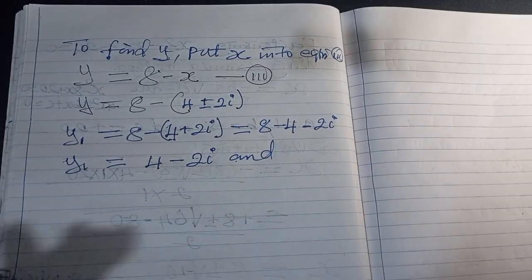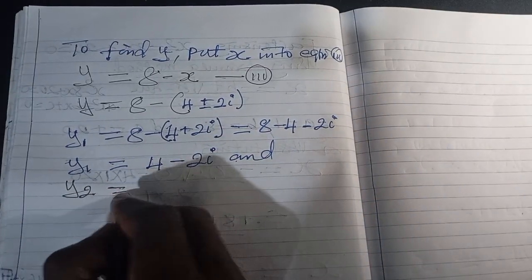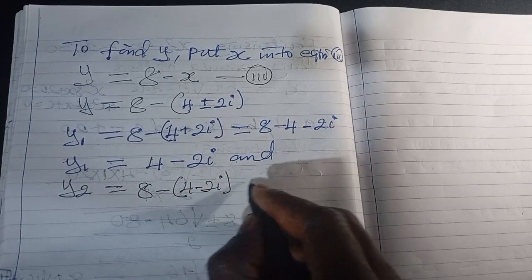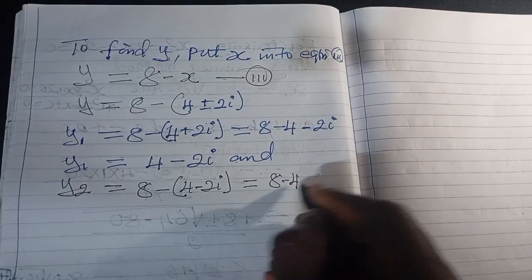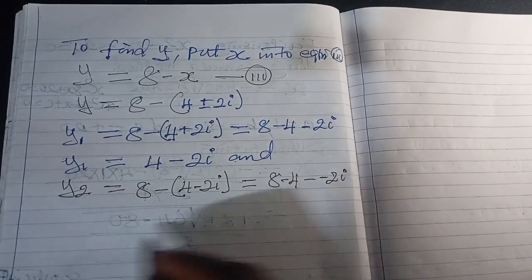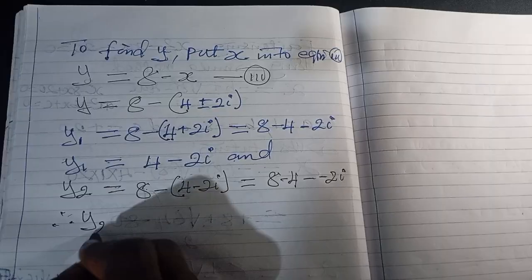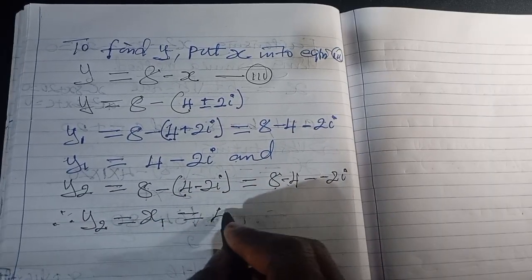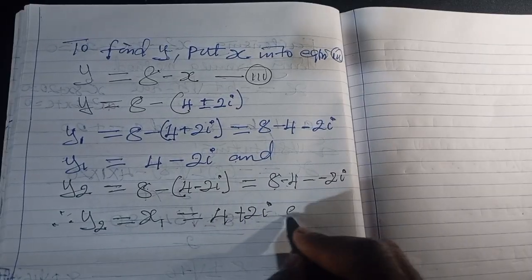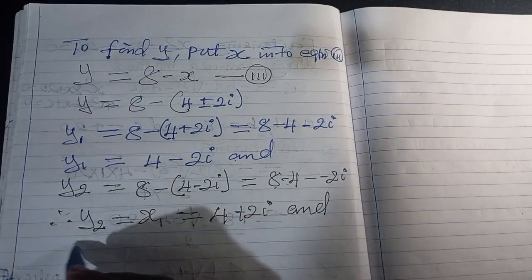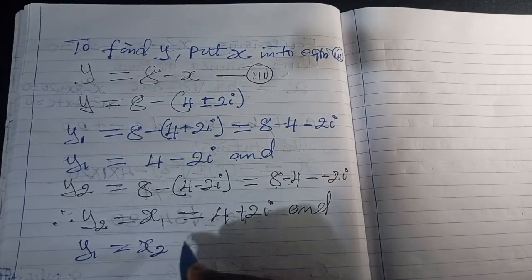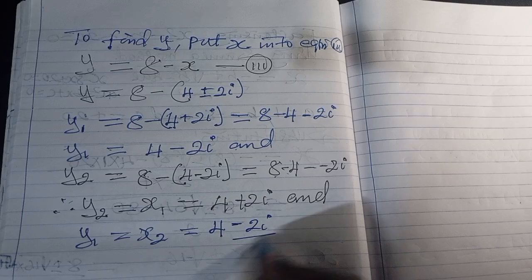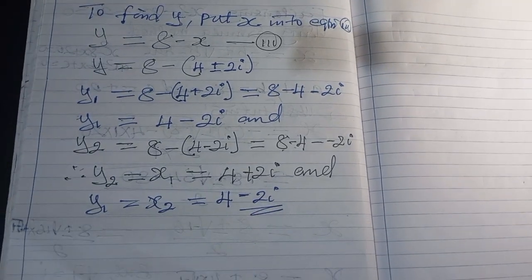And then y2 is equal to 8 minus bracket 4 minus 2i. This will give us 8 minus 4 plus 2i. Therefore, y2 is equal to x1, which is 4 plus 2i, and y1 is equal to x2, which is 4 minus 2i. Good. You can still check.